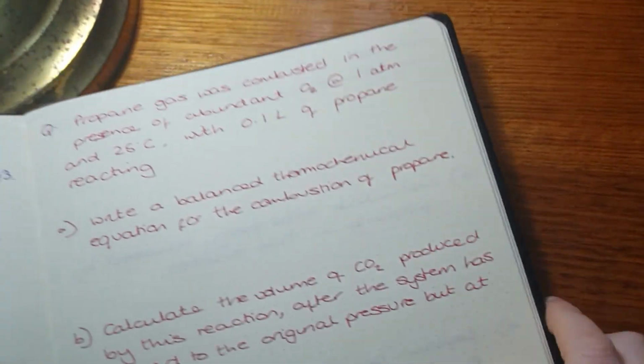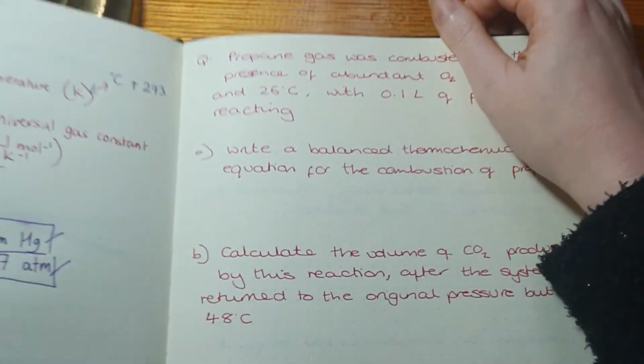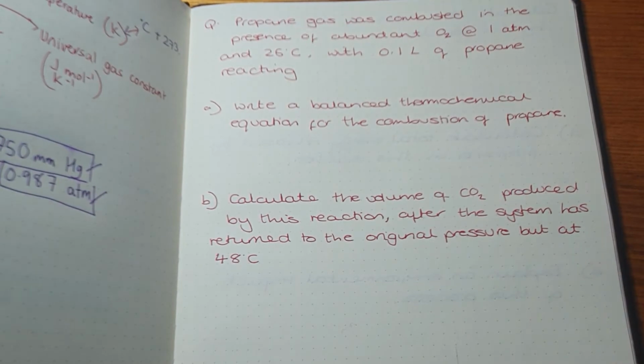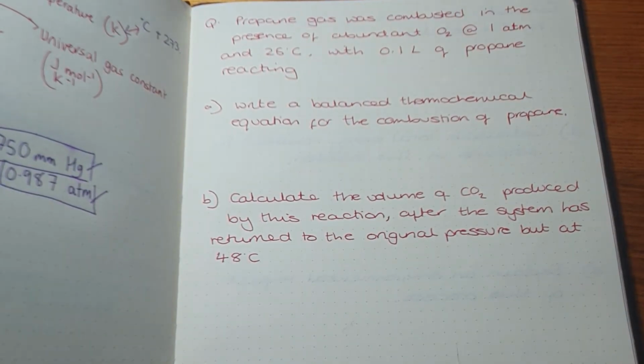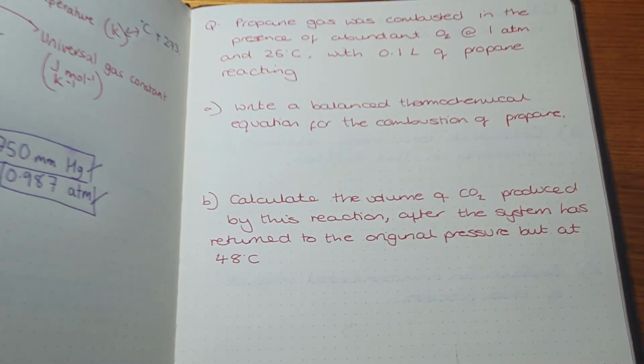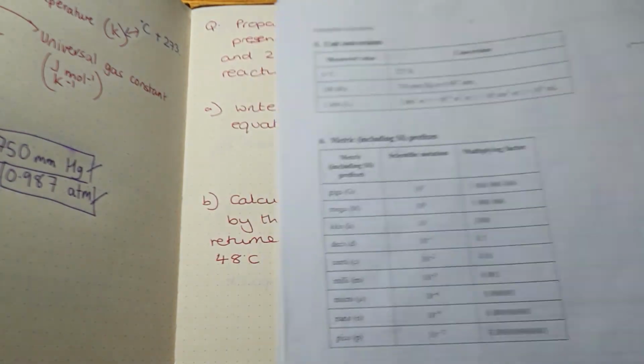Right, first part. Propane gas, propane. So step 1, propane.